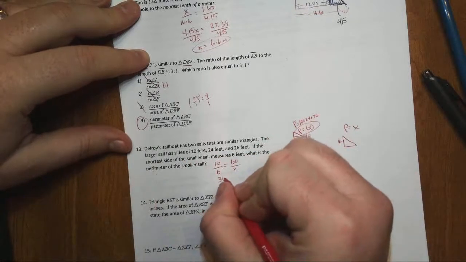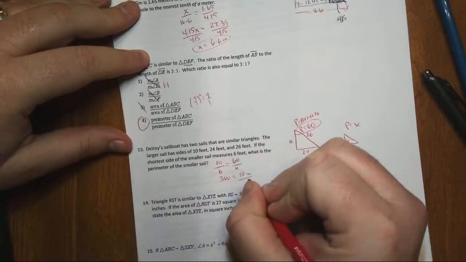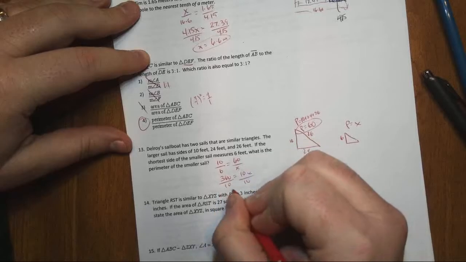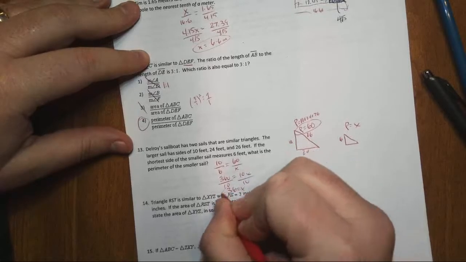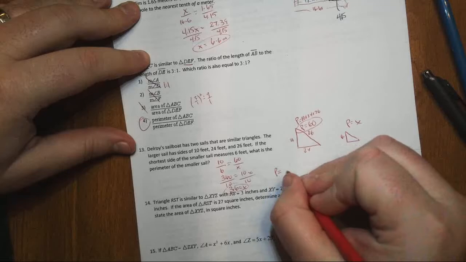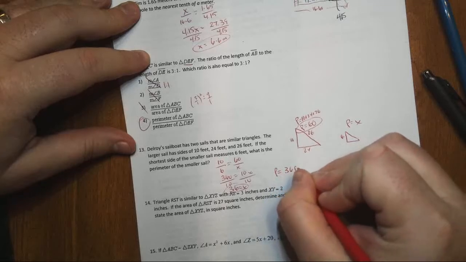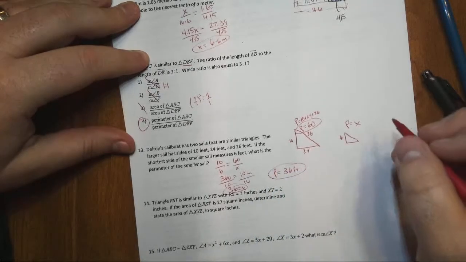So this is 360 is equal to 10x. We'll divide out, and we're going to get 36 is equal to x. So the perimeter of the smaller sail is just 36 feet. And we're done. And that's it.